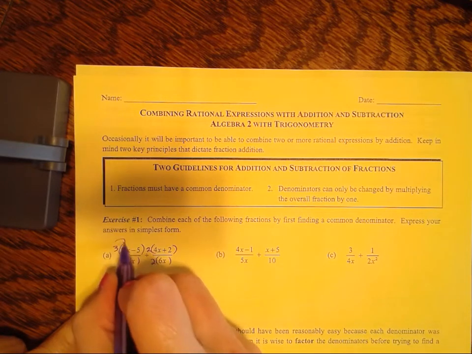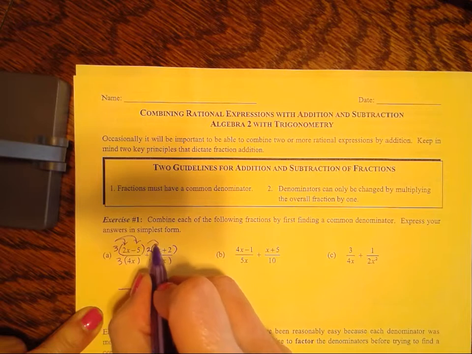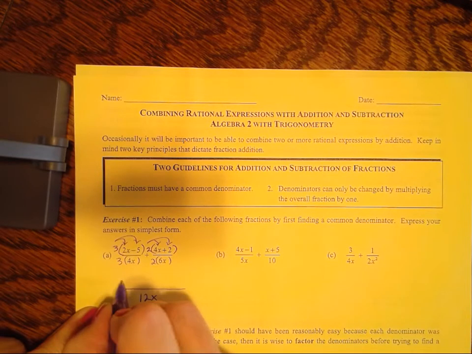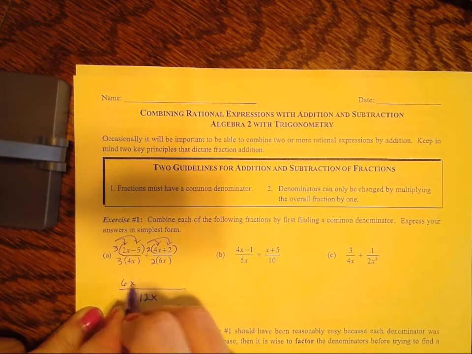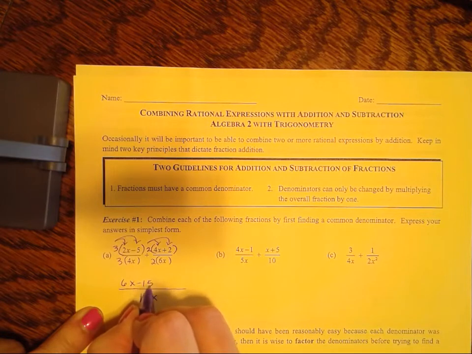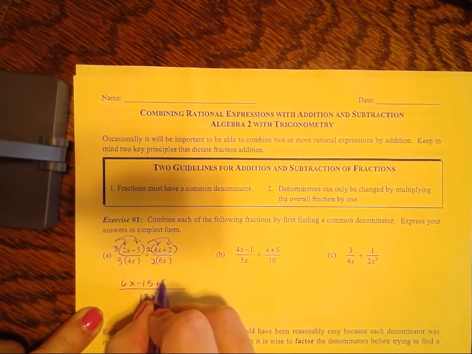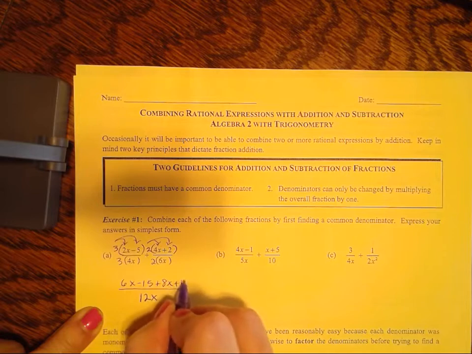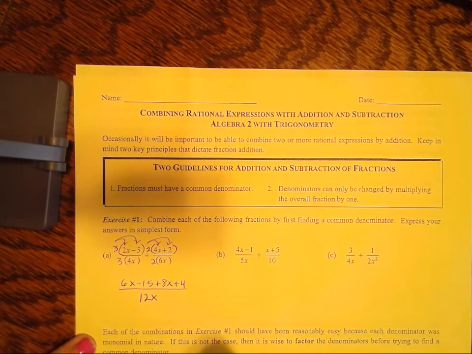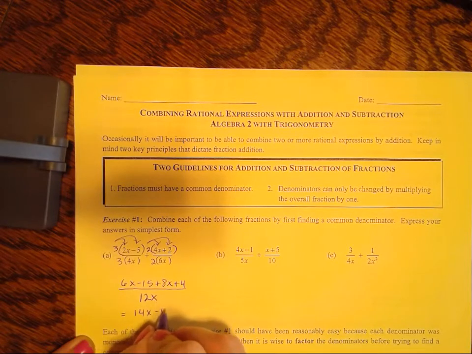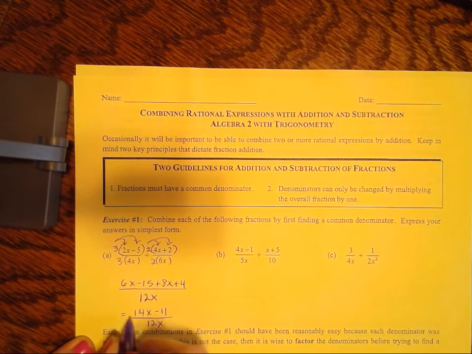So distributing that 3 and distributing the 2, we get 6x minus 15 plus 8x plus 4. Now we want to simplify this fraction. So 6x plus 8x is 14x, and negative 15 plus 4 is negative 11. So that's all over 12x.